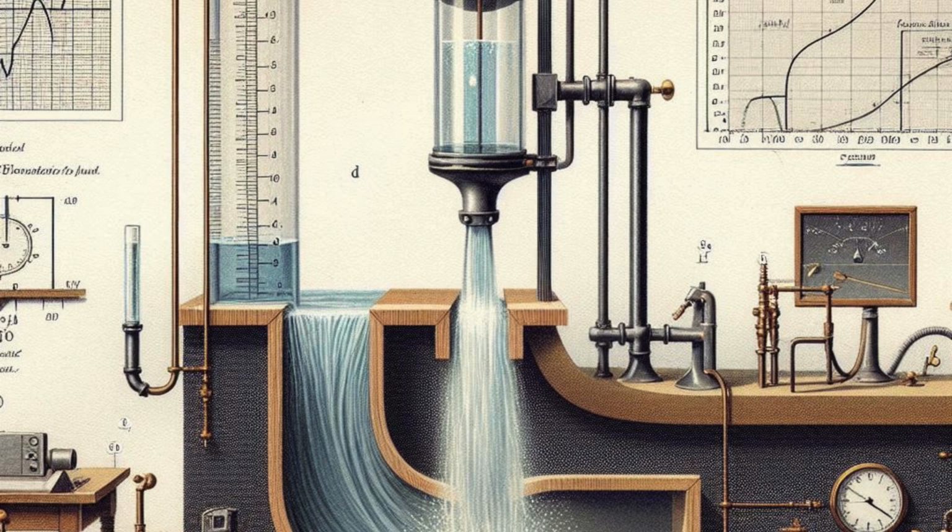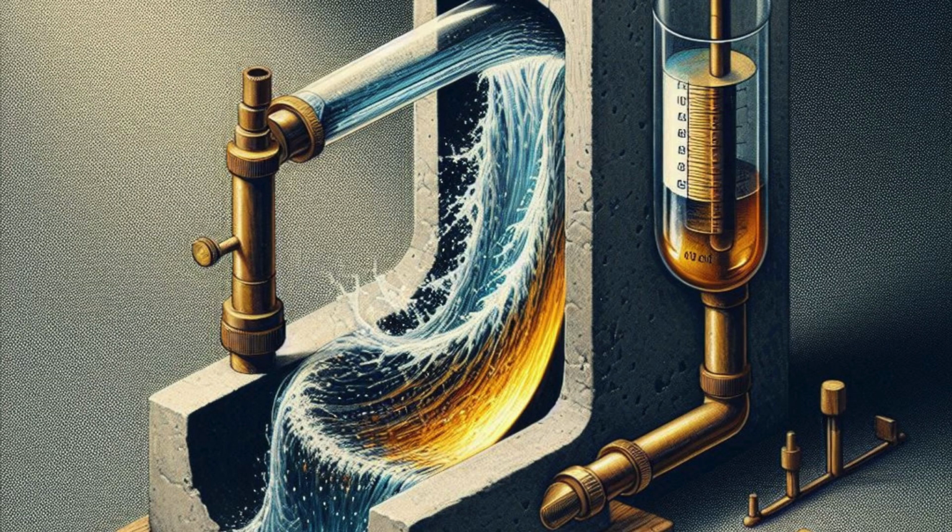Today, we show experiment number 8, to find the value of velocity head, or to find the coefficient of a pitot tube. Apparatus. 1. A pitot tube. 2. A small rectangular channel, or a pipe, with water flowing through it.